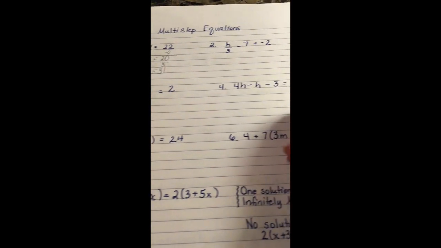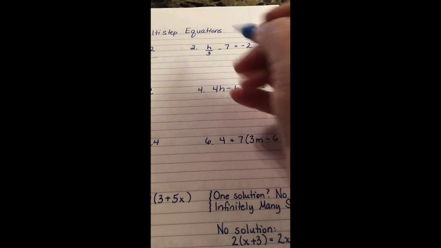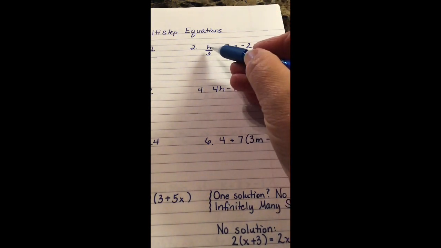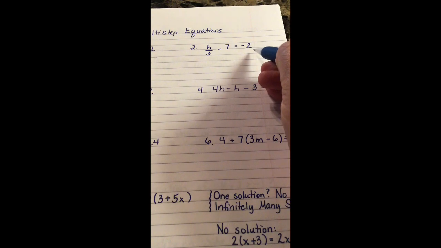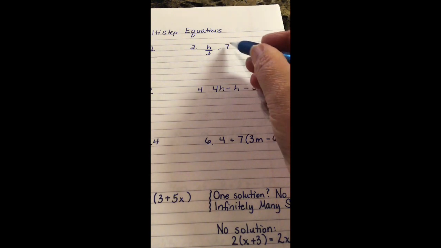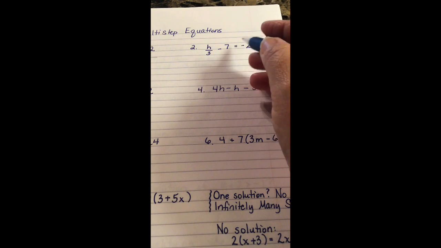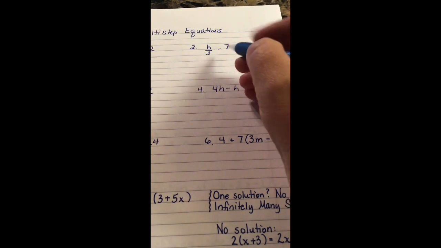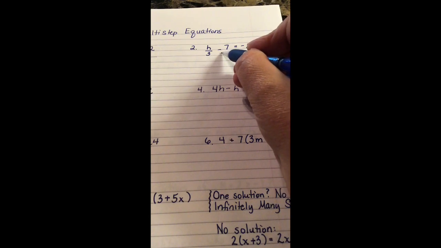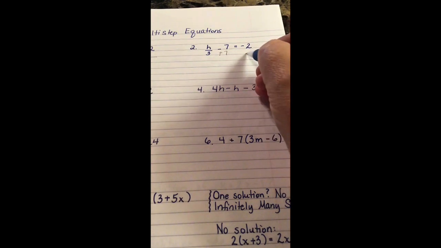Let's look at the next one, number 2. I have h divided by 3 minus 7 equals negative 2. You always want to work these equations by getting rid of addition or subtraction first. If you have parentheses, you want to get rid of those first, but I don't have parentheses here. So I want to get rid of subtracting 7. How do I get rid of subtracting 7? I add 7 to both sides.